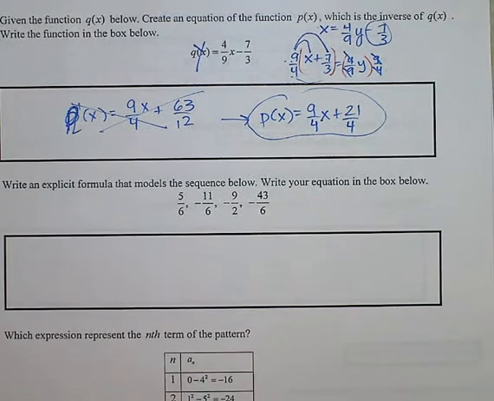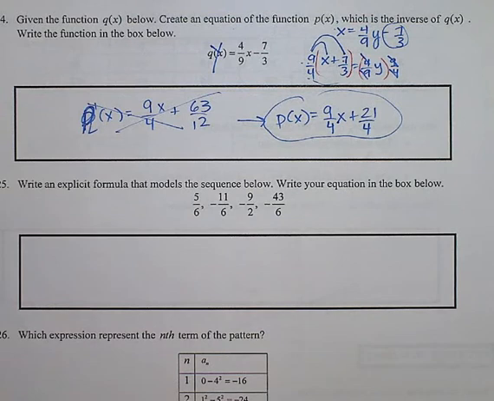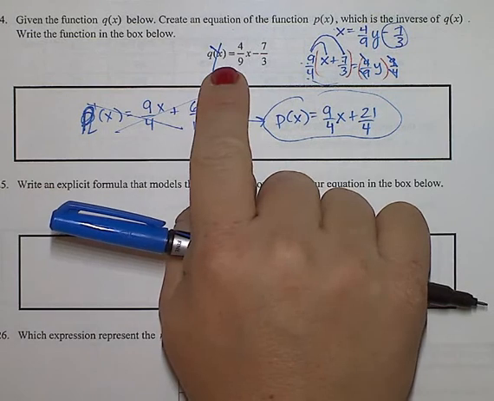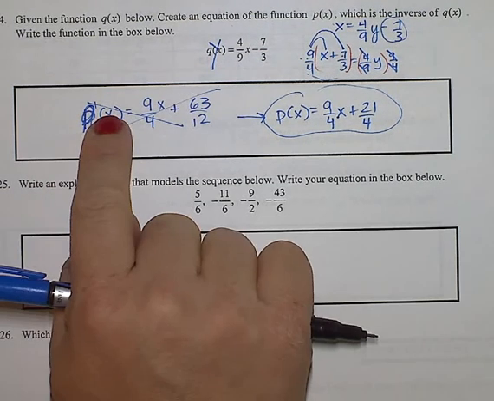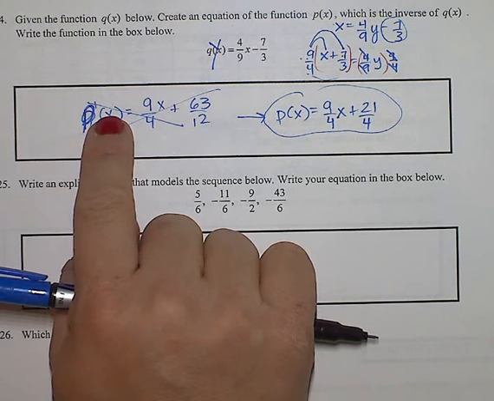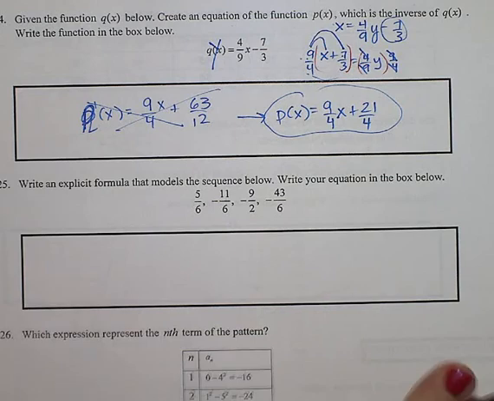There may be a little confusion. Why am I not marking this as q with a little -1 as the inverse? Talk to your partner. Whoever is taller has 10 seconds to explain why we're using p of x instead. If they would have said, hey, this is q of x, come up with the inverse, then we would have put q with a little -1. But it specifically says create an equation called p of x, and that's just going to be the inverse of q of x. Okay, moving on here.